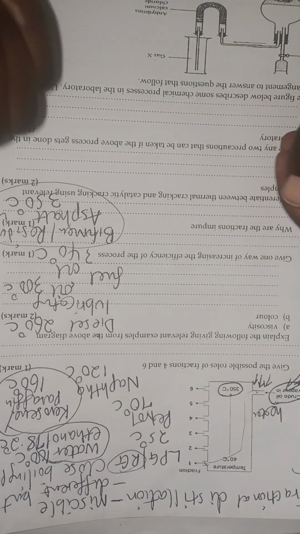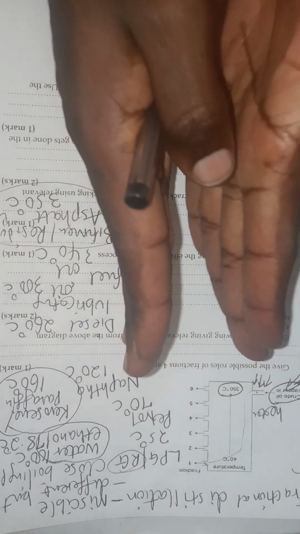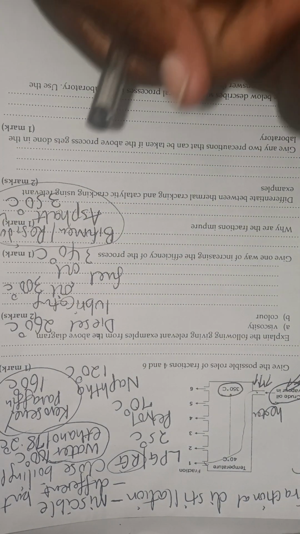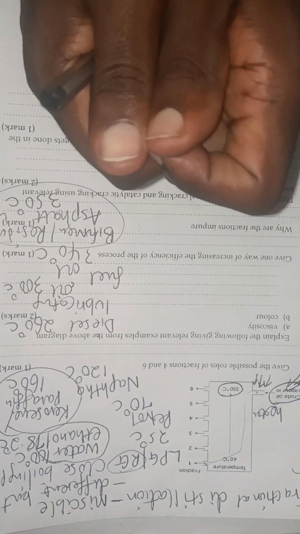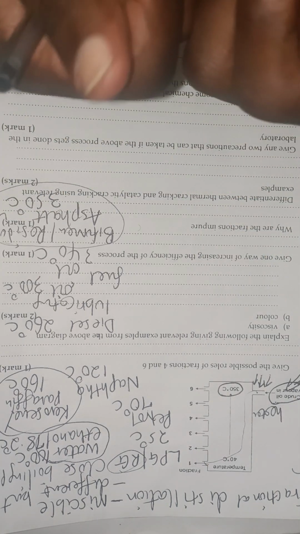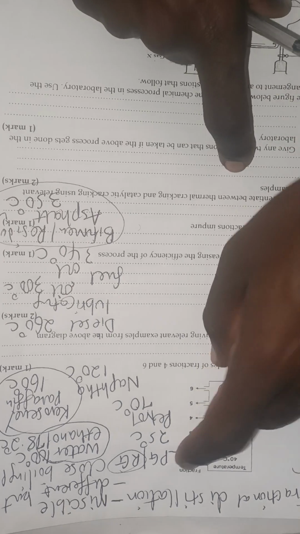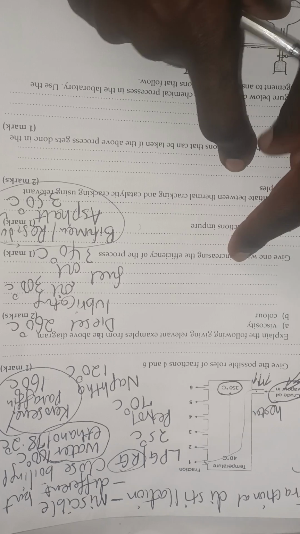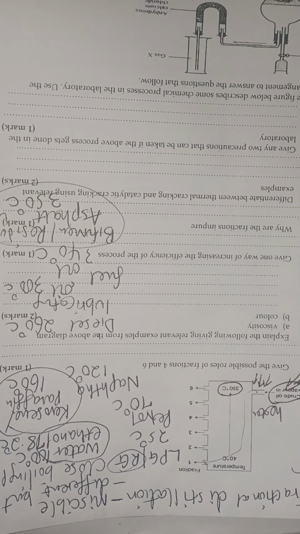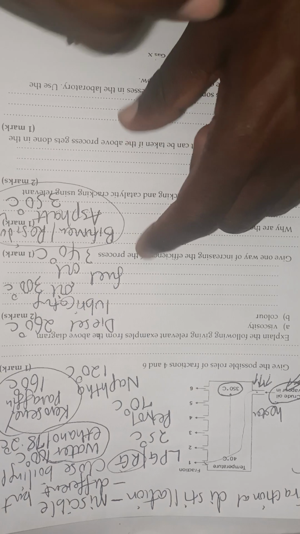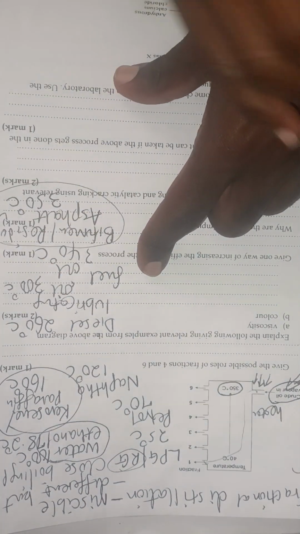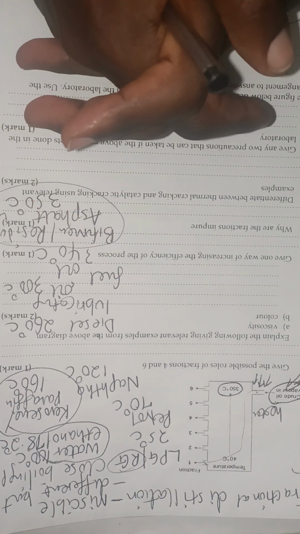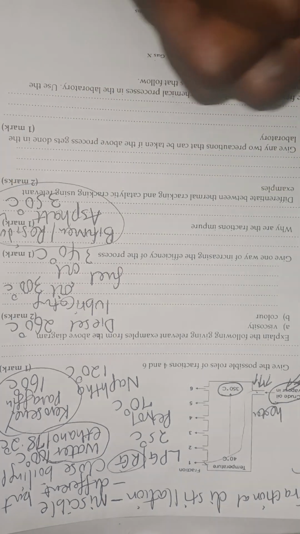They're different. Number two, as you move from refinery gas to bitumen, flammability decreases. That means the ability for these fractions to catch fire decreases. So that means RG or LPG is more flammable than bitumen or asphalt. So it means when a matchstick is lit, it is easier for RG to catch fire than bitumen. So flammability decreases. The ability to catch fire decreases down the fractionating column.